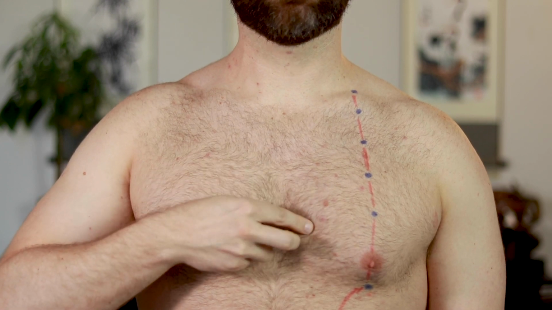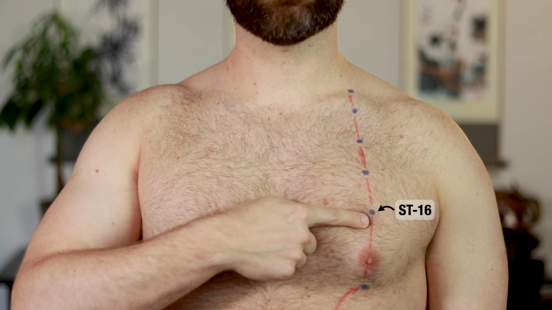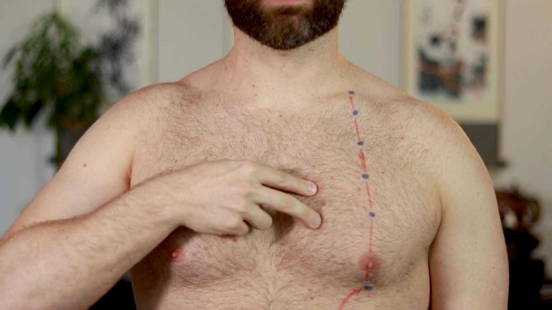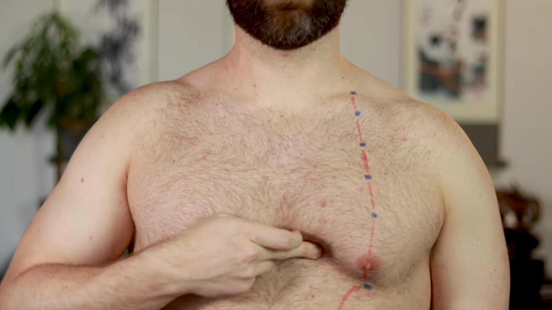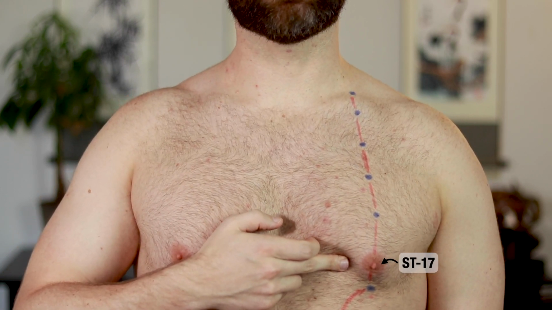Come back to the midline, find the sternomanubrial angle, second rib, and now I have to count down 1 rib space. So here's first intercostal space, second intercostal space, second, third. For the third intercostal space, come out 4 sun for stomach 16. Come back to the midline, sternomanubrial angle, first intercostal space, second, third, fourth intercostal space, 4 sun out is stomach 17, which is the nipple.